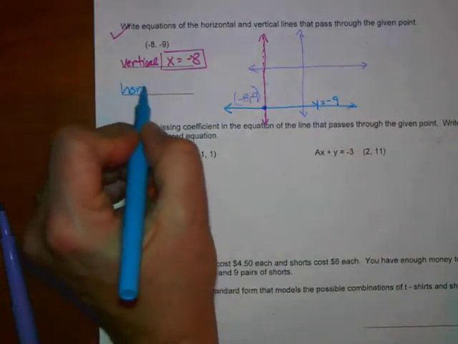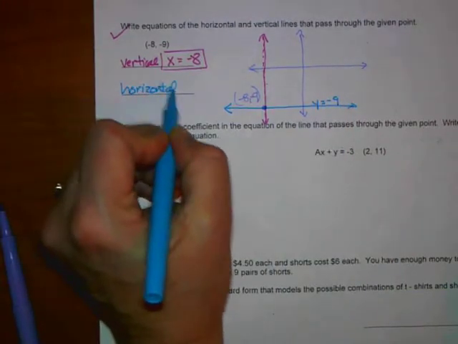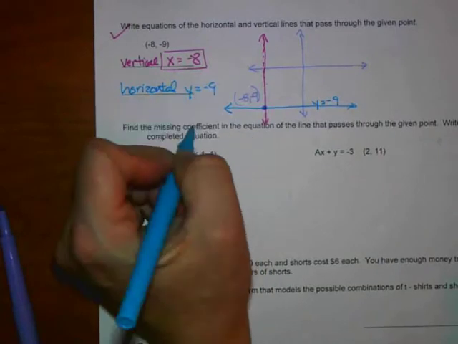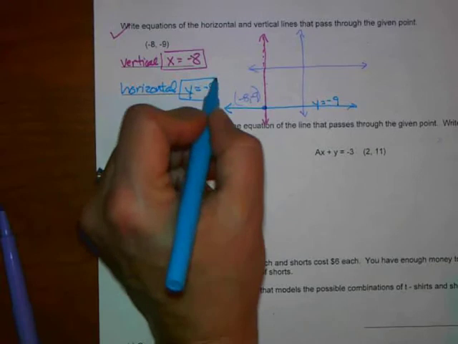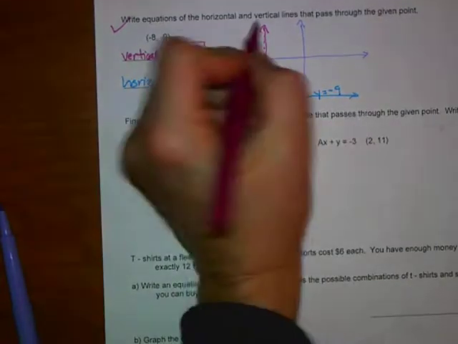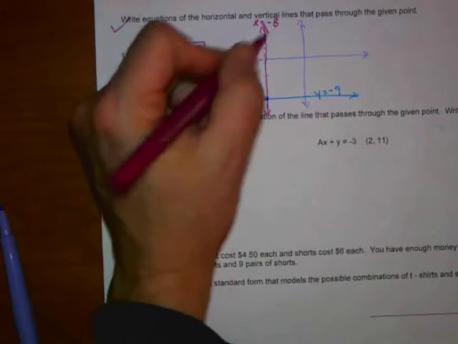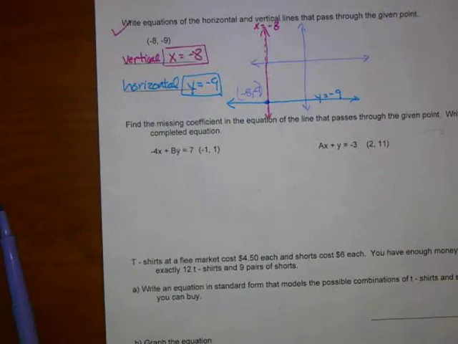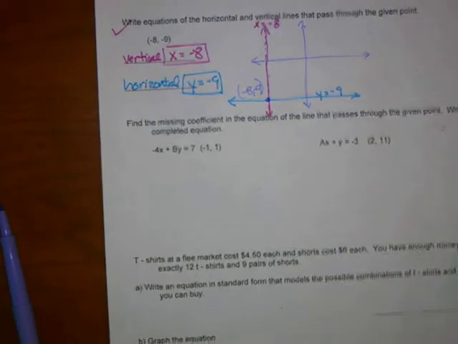So the horizontal equation is just whatever the y coordinate is in that point. Okay? I'm going to write x equals negative 8 here, because all of the x coordinates here are negative 8, no matter where you go. So that's another thing you're going to have to do.